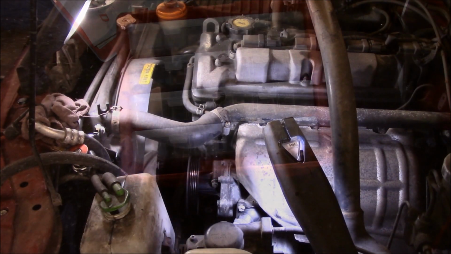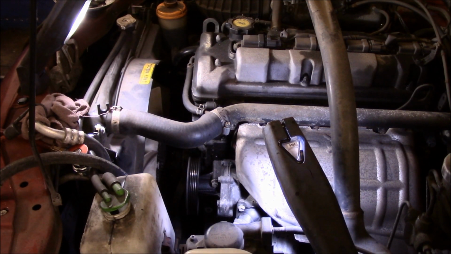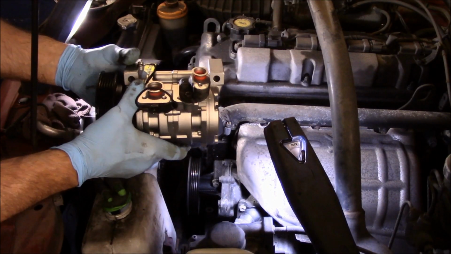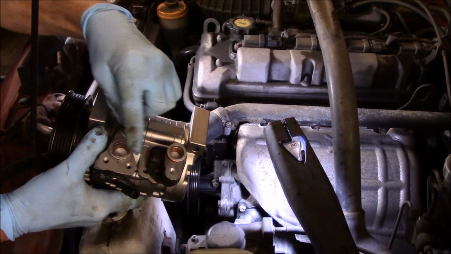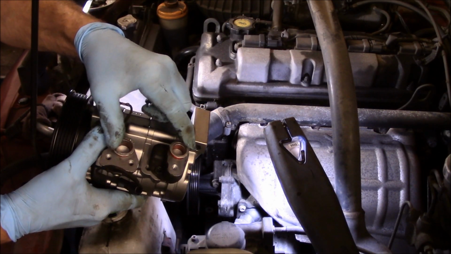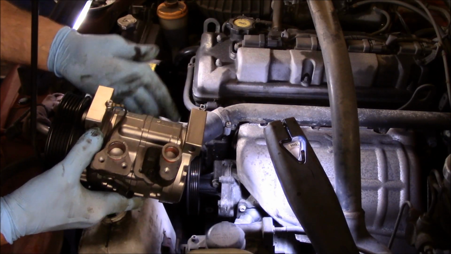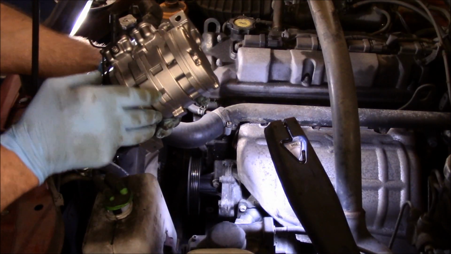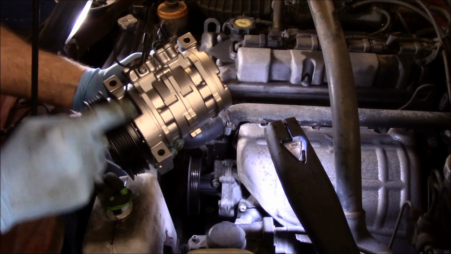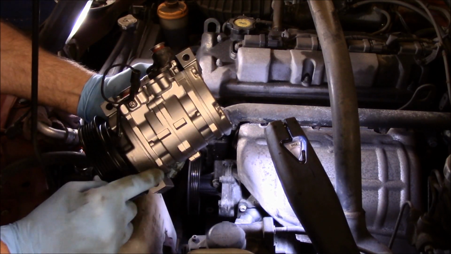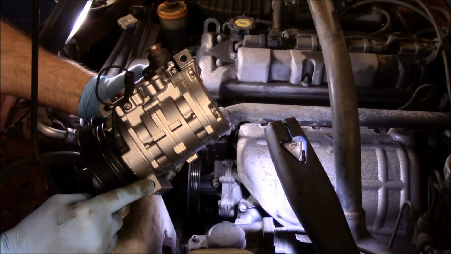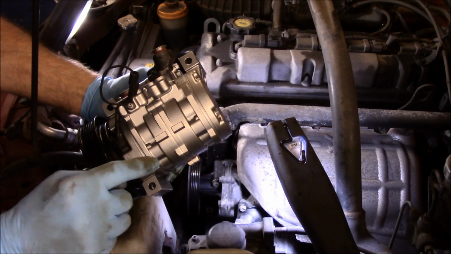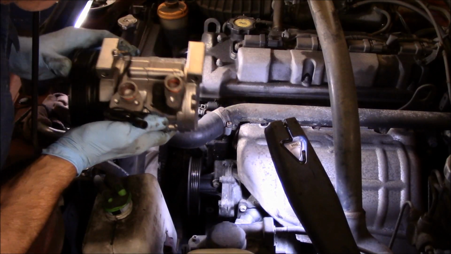Now the next thing we're going to do is put the compressor in, back down where it came out. Now you'll see I put these back in here because I don't want the oil to spill out when I put this compressor back in. So now we're going to put the compressor down in there. I'm going to catch this bolt and this bolt all by hand. Before I tighten them up, I'm going to make sure all three are caught, and then I'll screw them back in and tighten them.